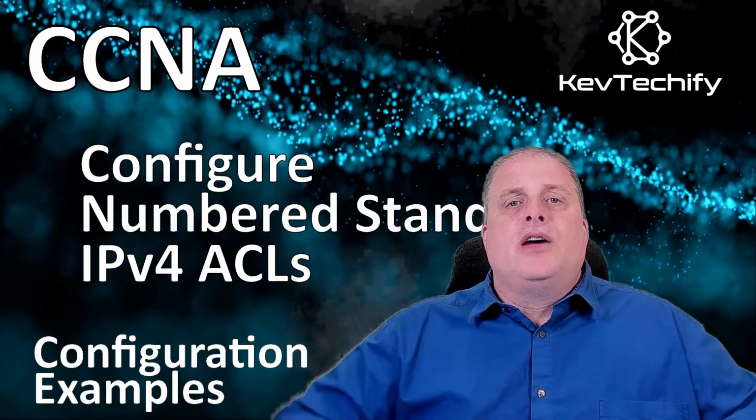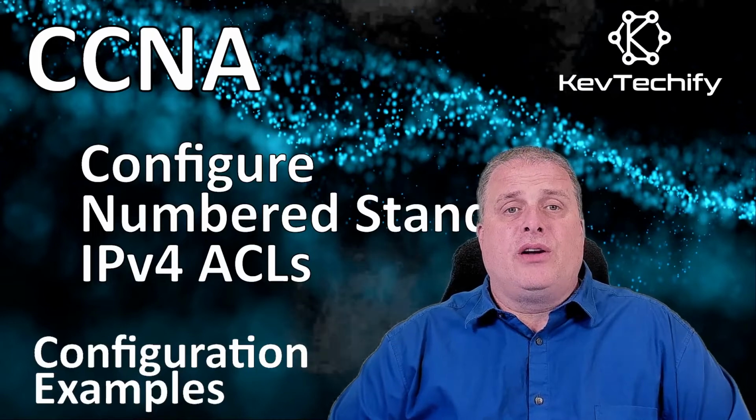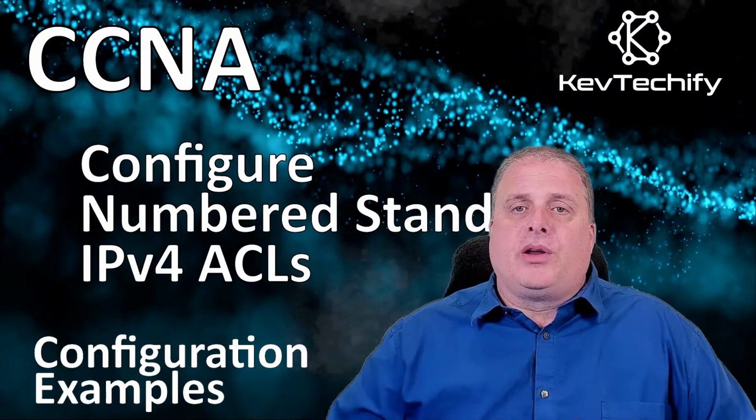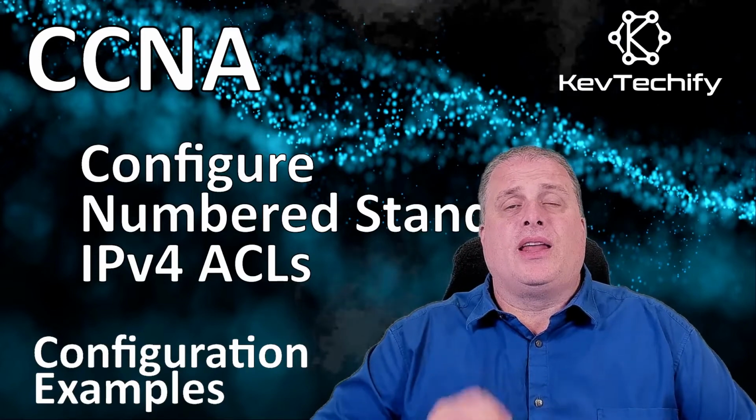This activity focuses on defining filtering criteria, configuring standard ACLs, applying ACLs to router interfaces, and verifying and testing the ACL implementation. Our routers are going to be already configured, including IP addresses and EIGRP routing. We'll be discussing how to plan an access control list implementation, including configuring, applying, and then verifying our standard ACL.